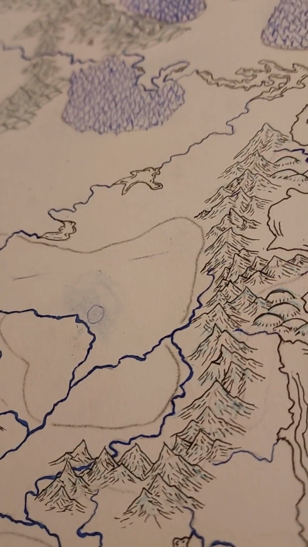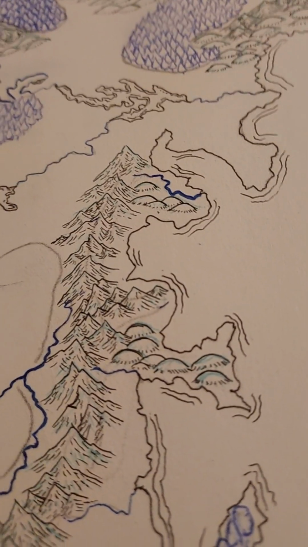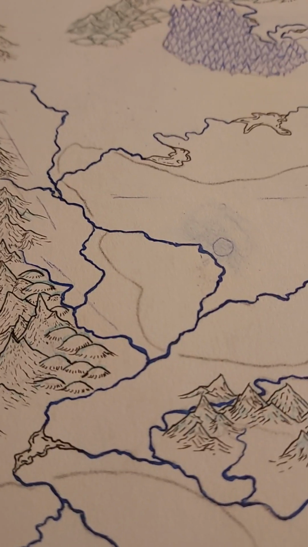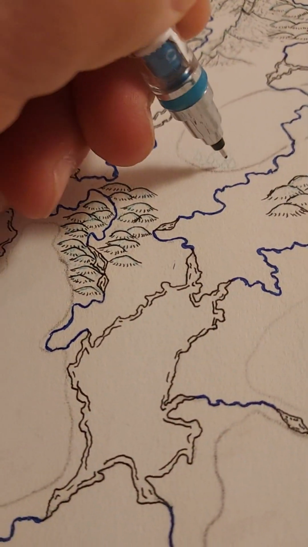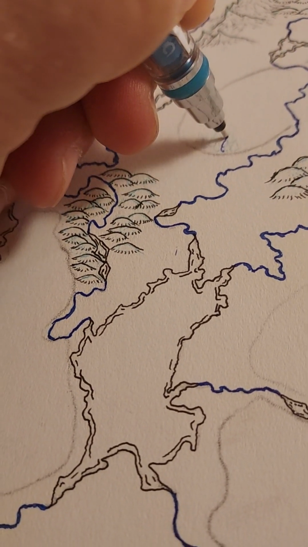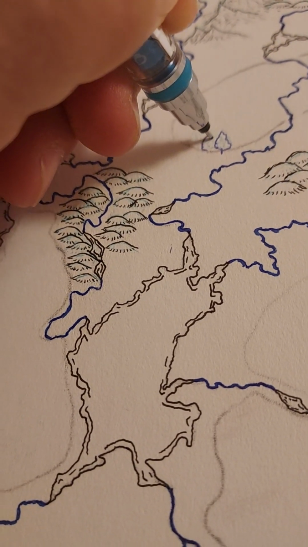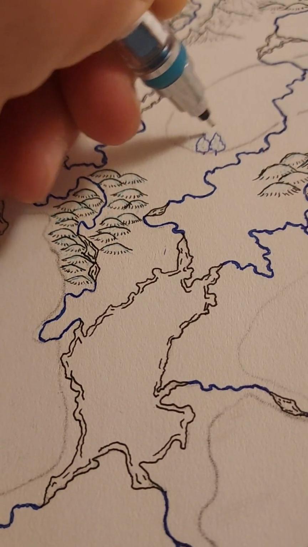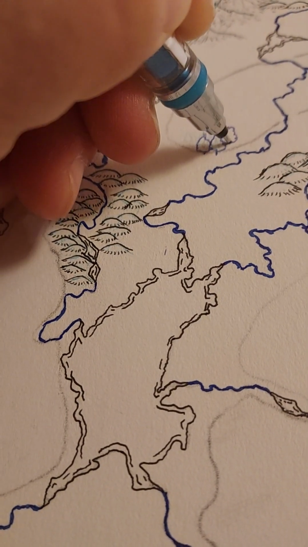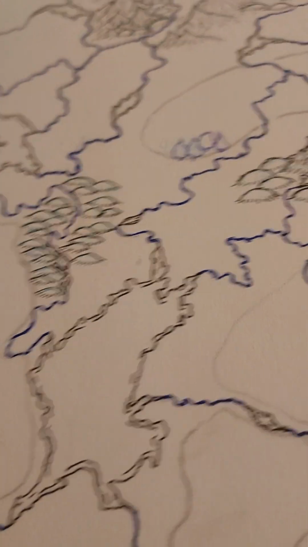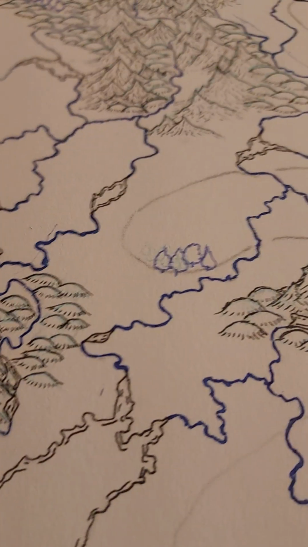So, again, a little background lore, that kind of thing brings the world to life when you have a good, rich lore. Yeah, look at that. There we go. See how it's starting to look?